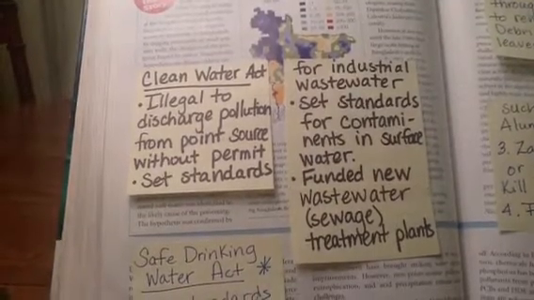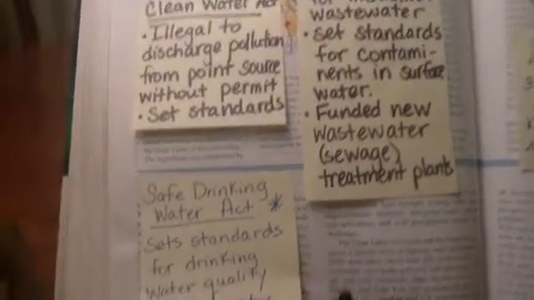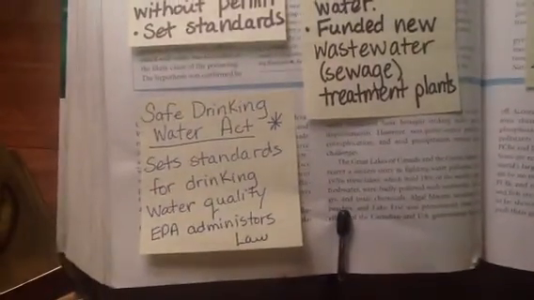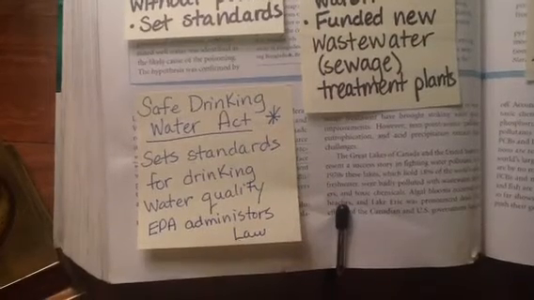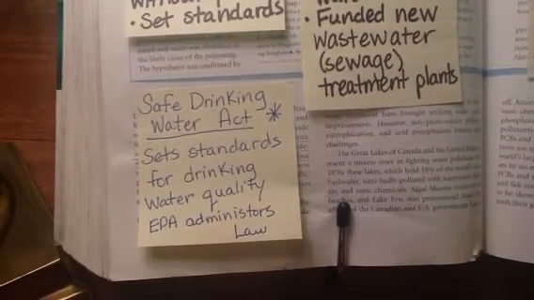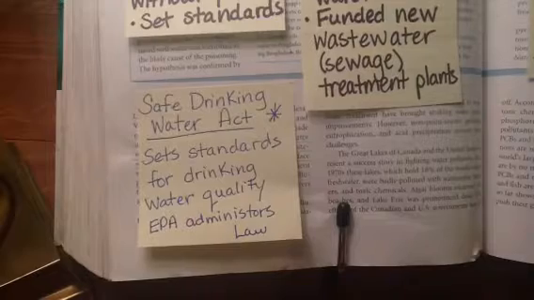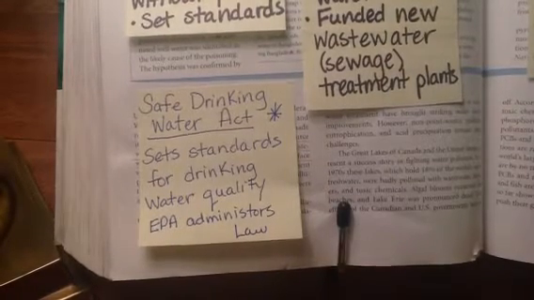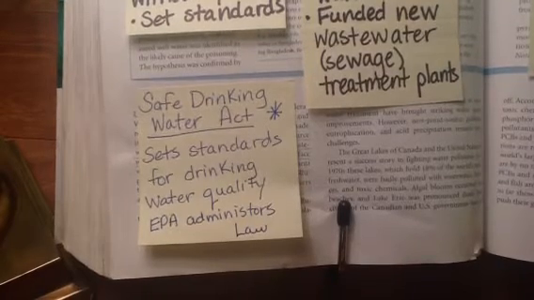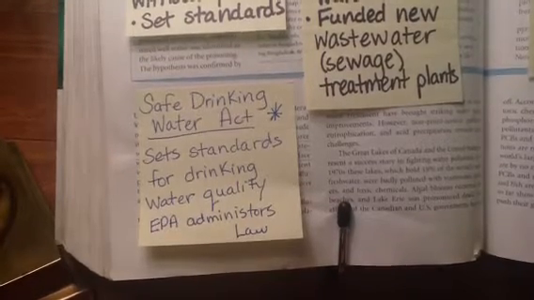Continuing on with chapter 15. All right, so another law, not in your book but on your test, is the Safe Drinking Water Act. It sets standards for drinking water quality, and the EPA administers the law. So the Clean Water Act is more for rivers and lakes and their cleanliness. Your actual drinking water is the Safe Drinking Water Act.